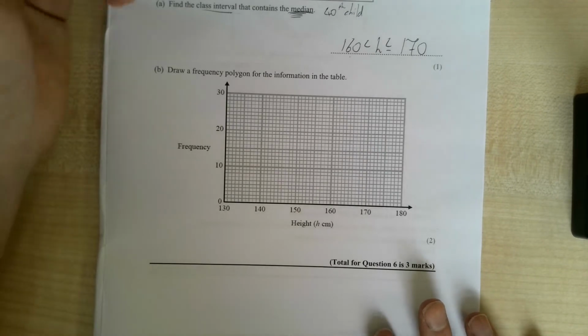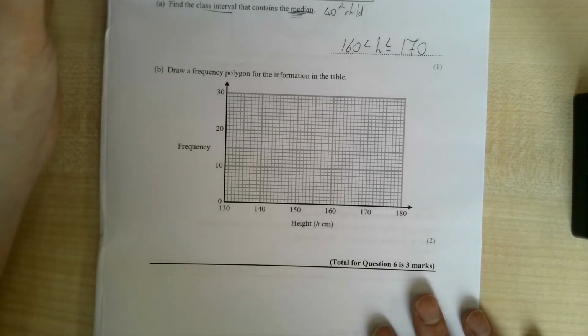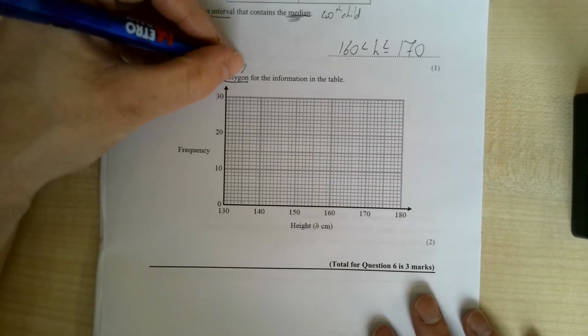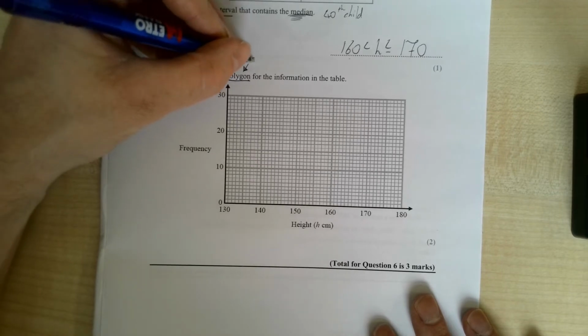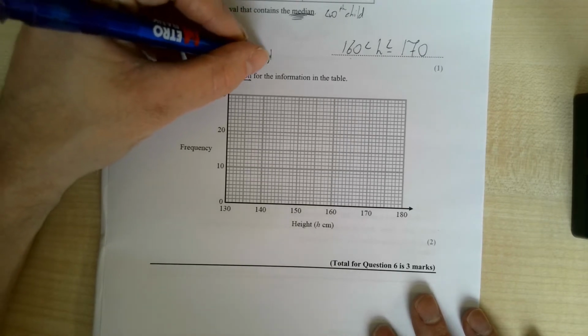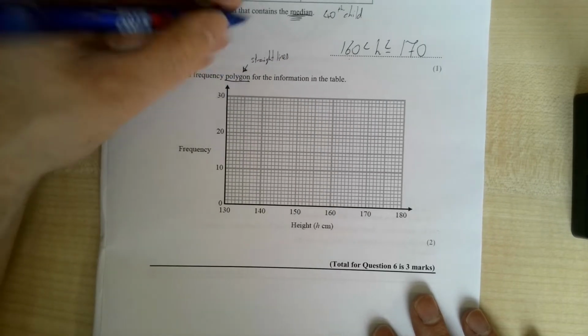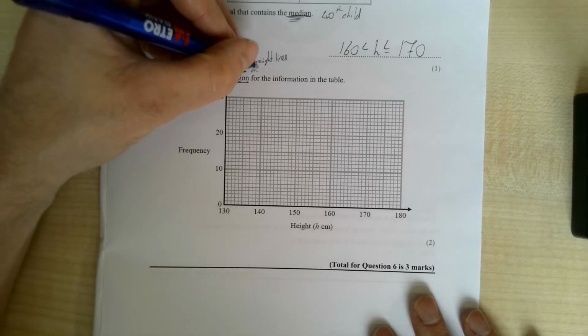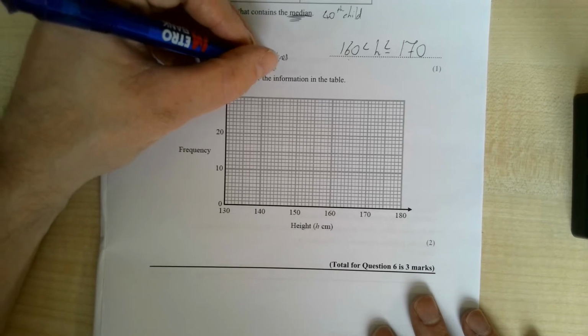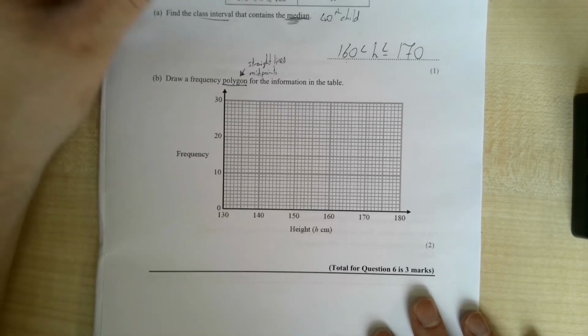Draw the frequency polygon for the information in the table. Right, it's a polygon, so we're going to need straight lines. But also with these polygons, what we want is midpoints. We want to draw from the midpoint.